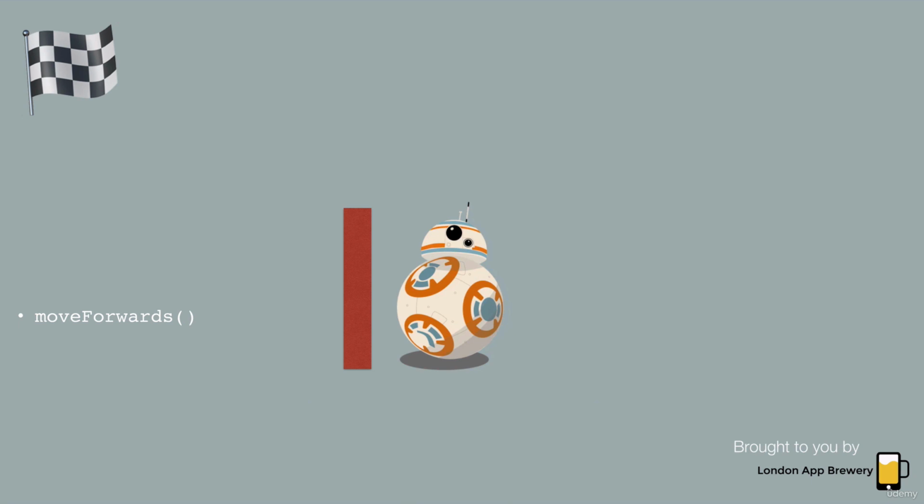So let me give you an example. I've got a BB-8 here, and let's say we want it to go towards the endpoint. That's where the flagpole is. Now, I could program this by saying to the robot, the BB-8, move forwards. This is, of course, pseudocode, but you get the point. So it moves forward, and oh look, there's an obstruction, and it can't continue moving forwards.